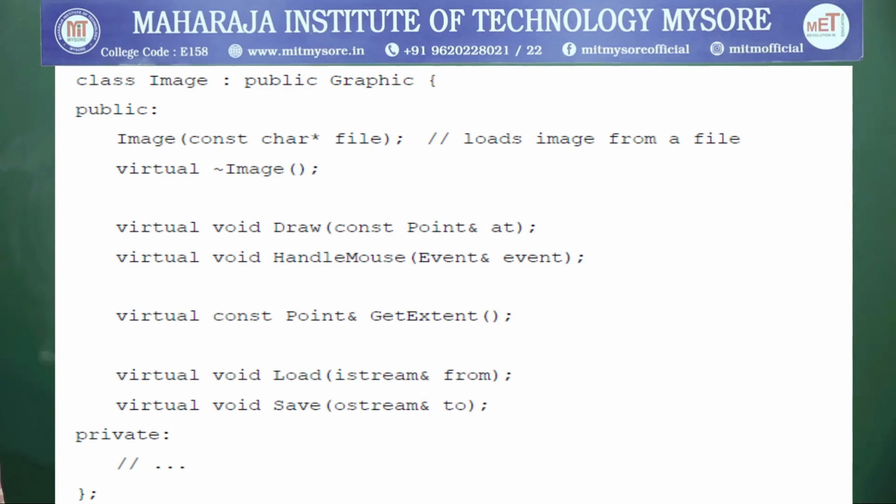The class Image inherits publicly from Graphic, and contains a file name of type character, a destructor, a Draw method, HandleMouse, and GetExtent, along with the Load and Save methods. The ImageProxy has the same interface as an Image.